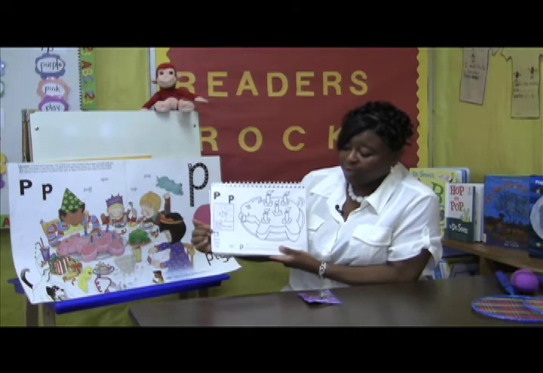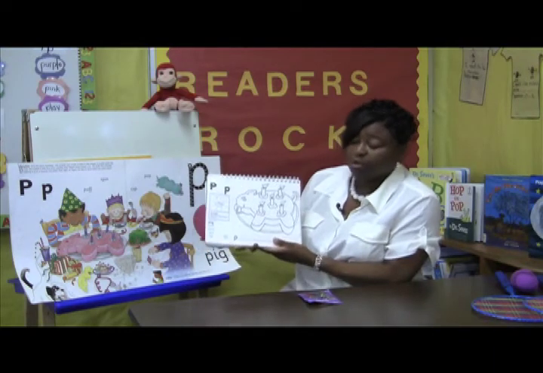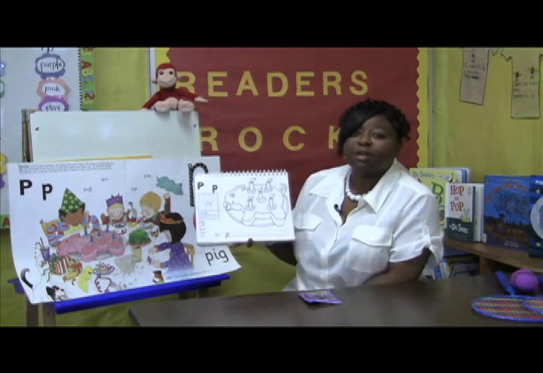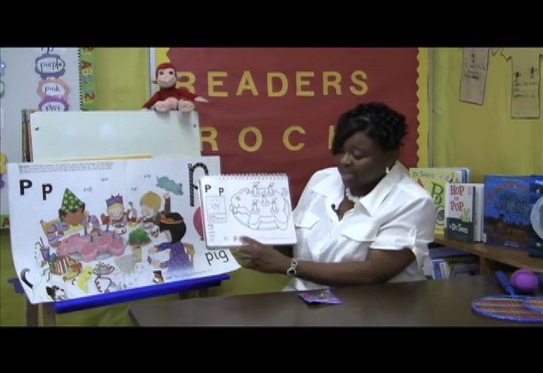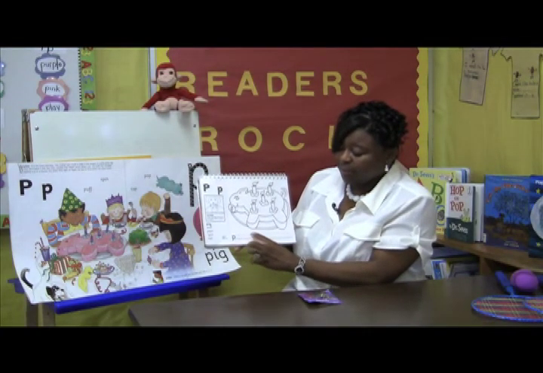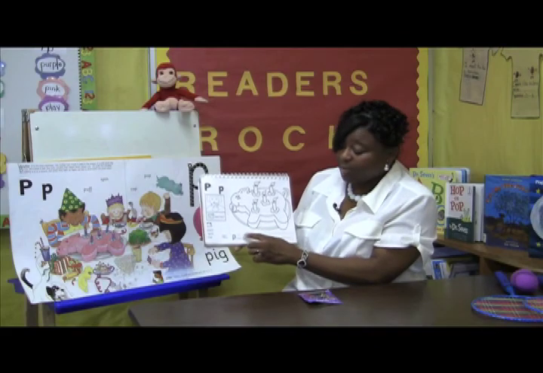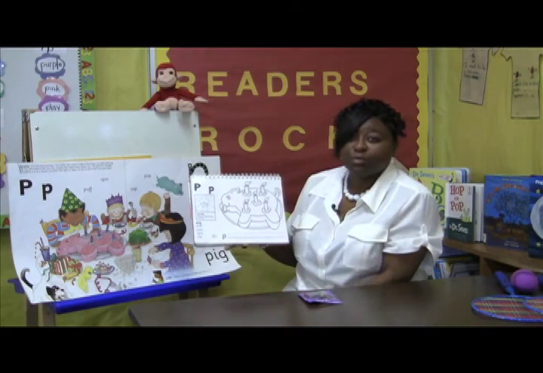We would go through and read each word. Any words with which the children are not familiar, then we would go over the meanings of those words. Then they would practice again writing the P's, focusing on the formation of the top and the middle and the bottom lines as they were to write the letters.